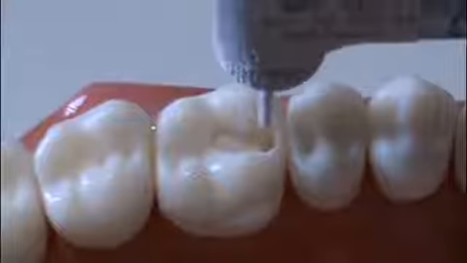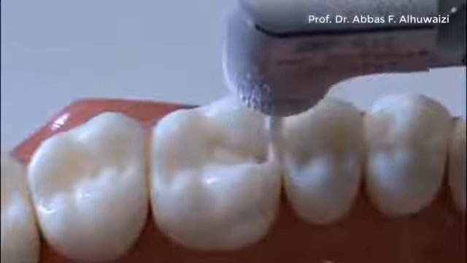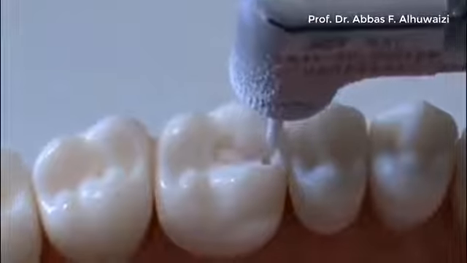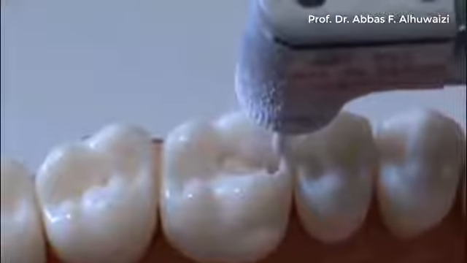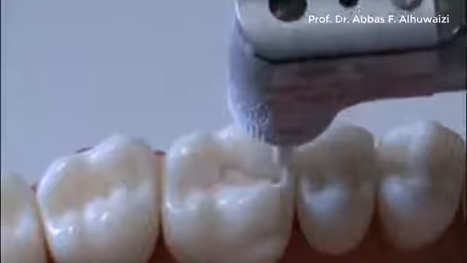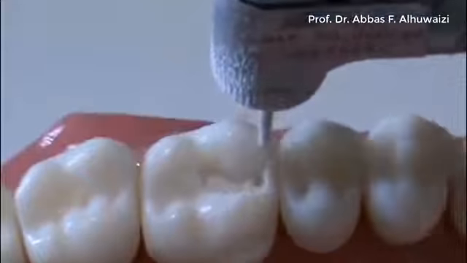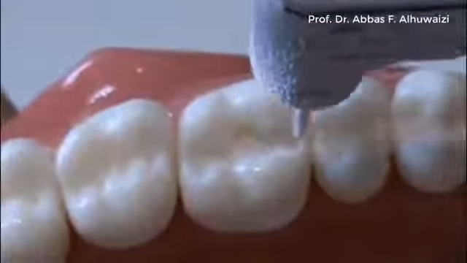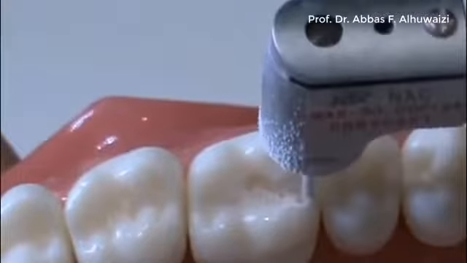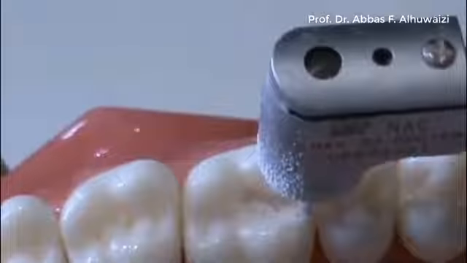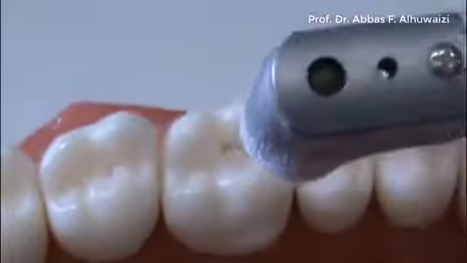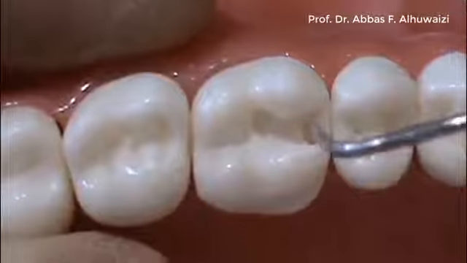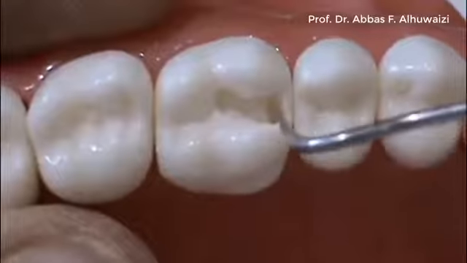Step 3. Thin the wall separating the box from the adjacent tooth. The advantage of leaving this part of the tooth is to prevent hitting the adjacent tooth during cutting.